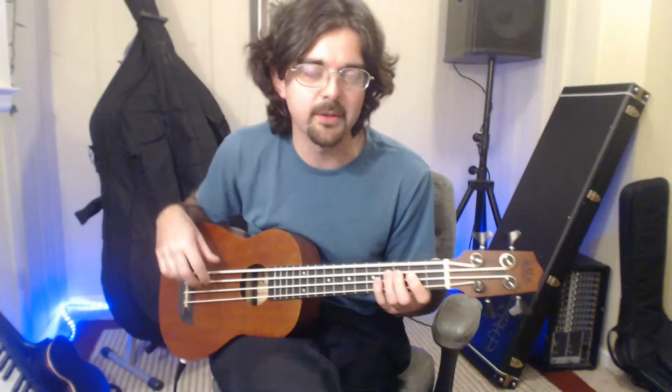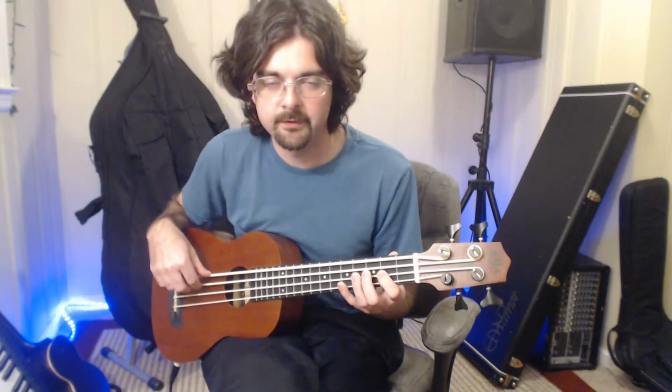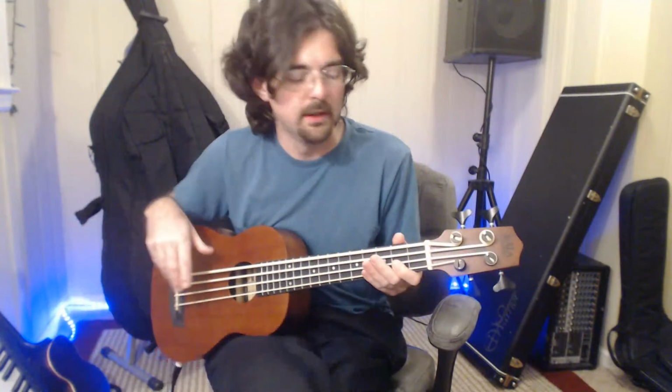This is the mode that the Simpsons theme uses. So if you're trying to figure out some way to remember it, there's almost a floating kind of vibe. At least to me, it feels like it has this floating quality to it. So the Simpsons uses it, the Jetsons uses it.